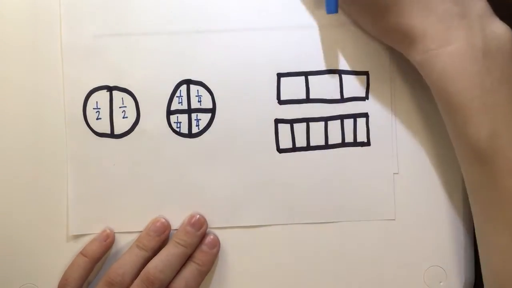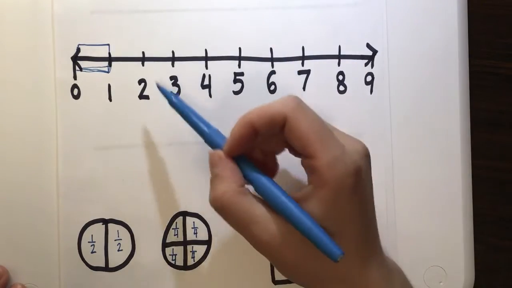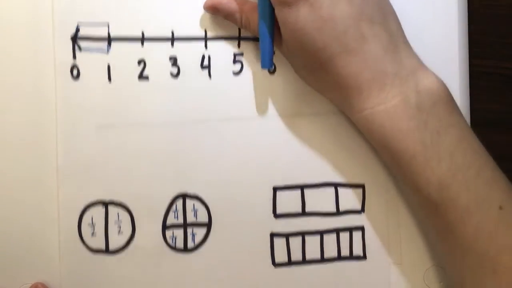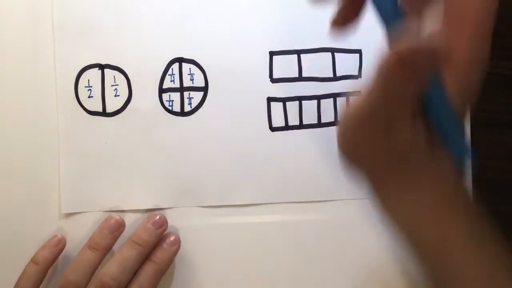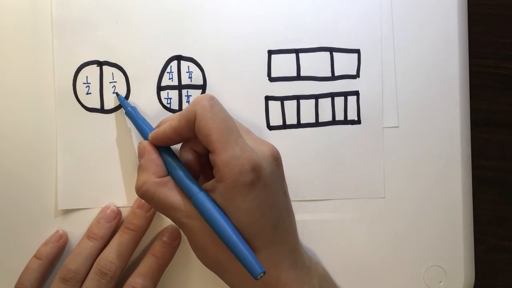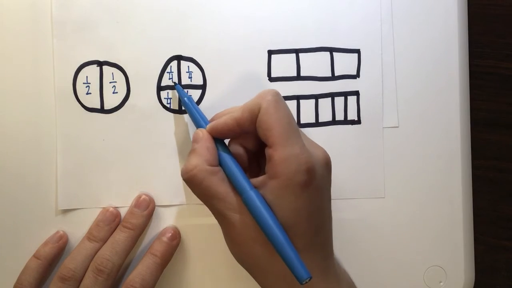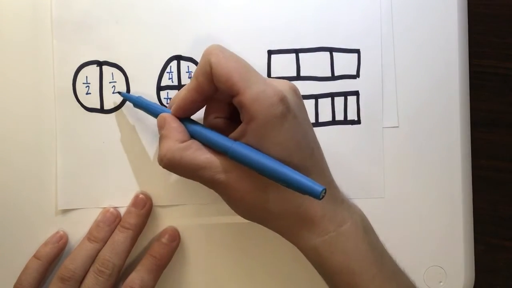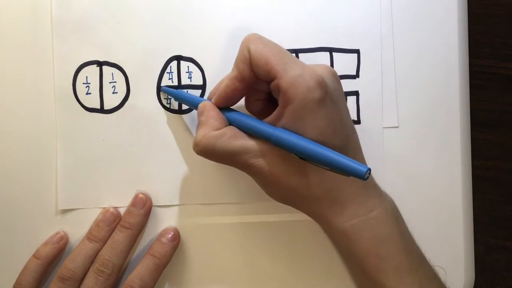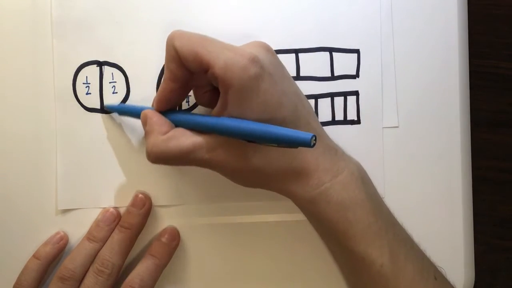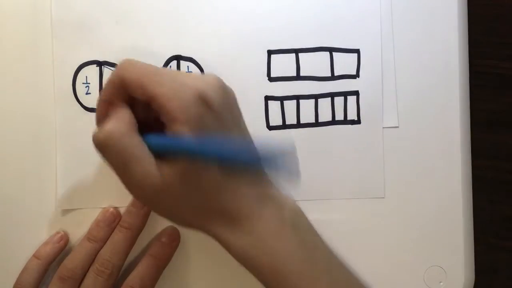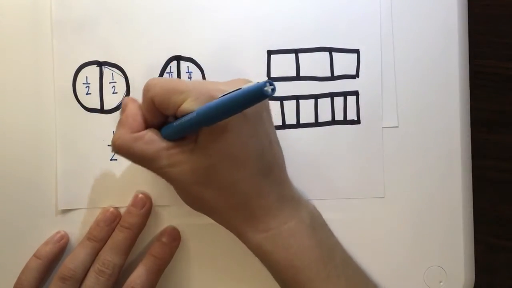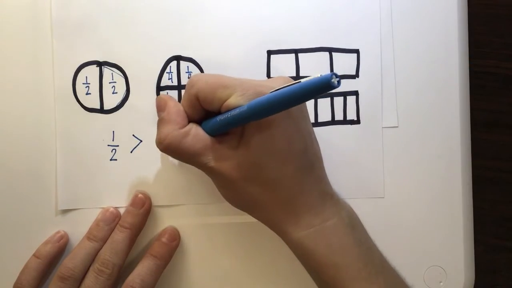Now, on my number line, I can see that 2 is less than 4. But in fractions, actually, the bigger the number on the bottom, the smaller the piece. We can see that even though 4 is bigger than 2, 1/4 is a smaller piece than 1/2. So I know that 1/2 is greater than 1/4.